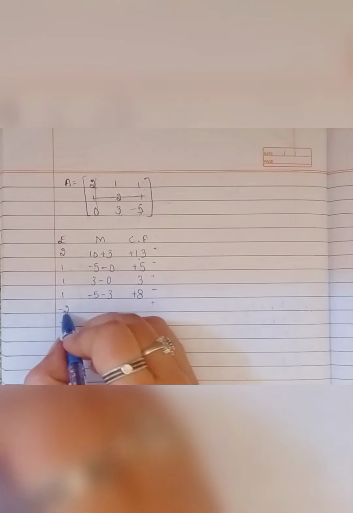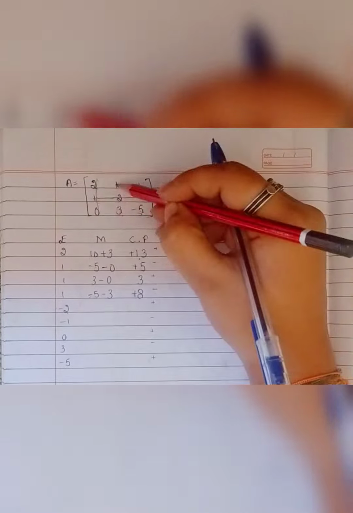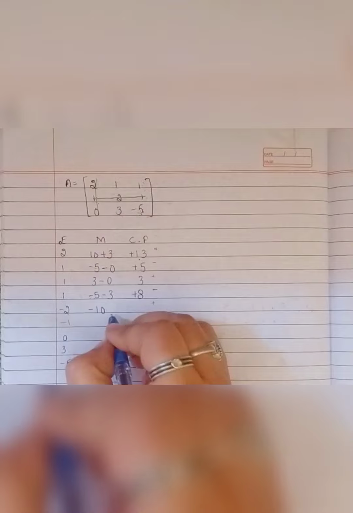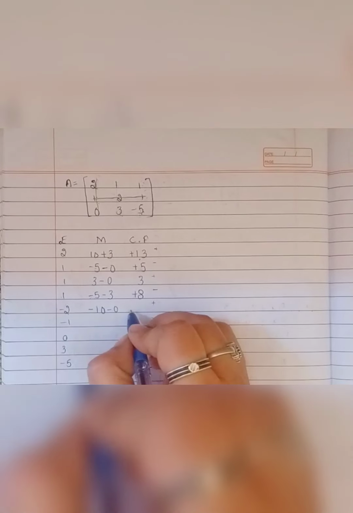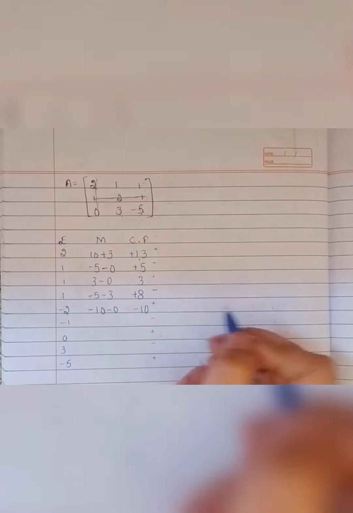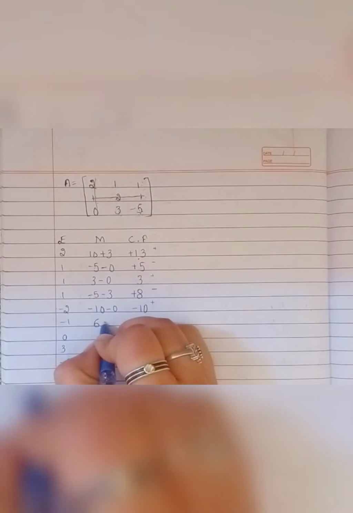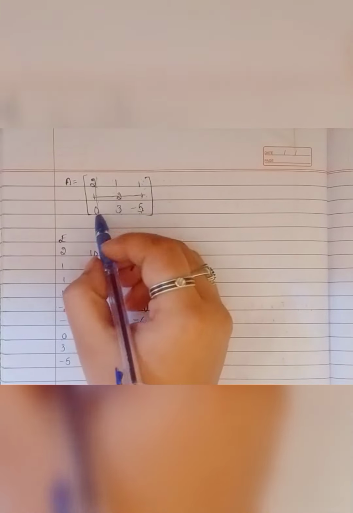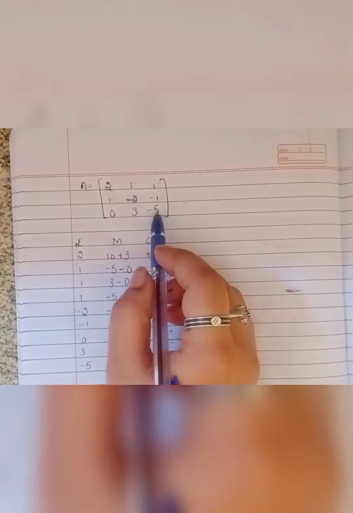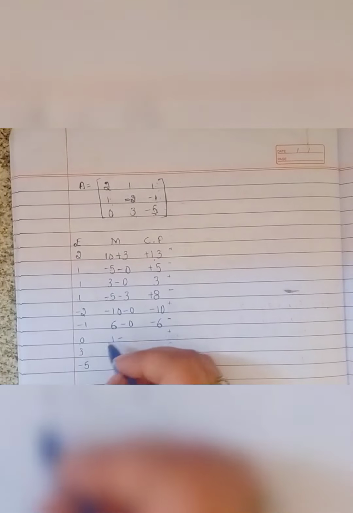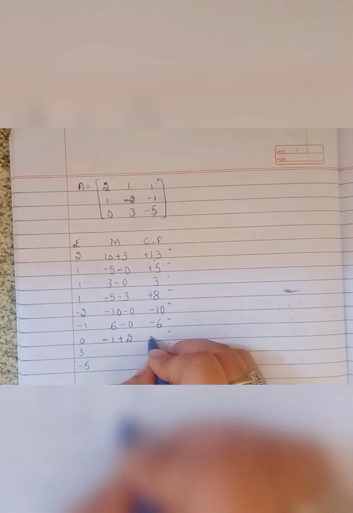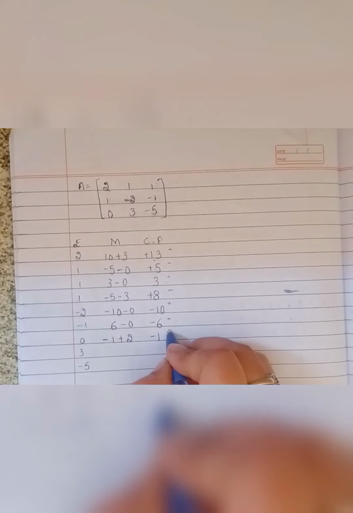Okay, and then for this 2, minus 2, delete the row and column. 2 into 5 is 10 minus 0, which is 10. Plus into minus is minus. And for this minus 1, delete the row and column. 3 twos are 6, minus 0, minus into plus is minus 6. For this 0, delete the row and column. 1 into 1 is minus 1, and 2 into 1 is plus 2, which is minus 1. Minus into plus is minus.